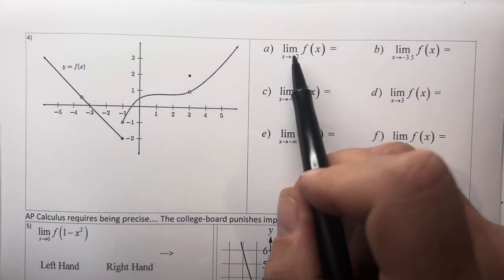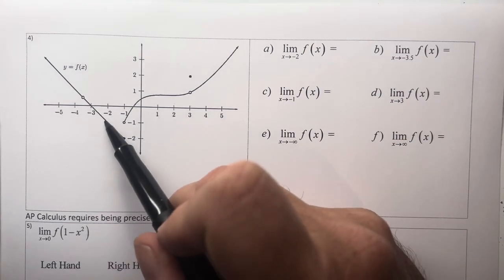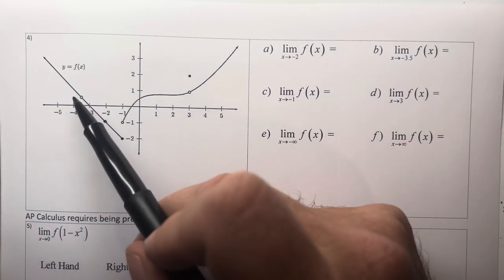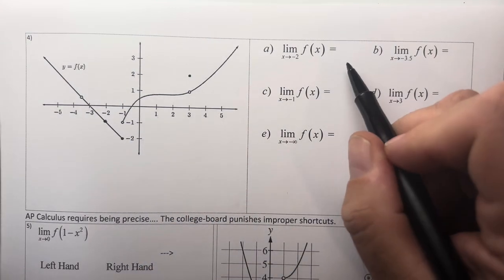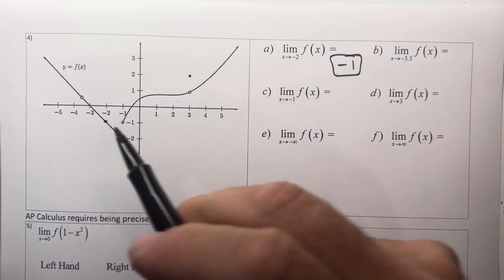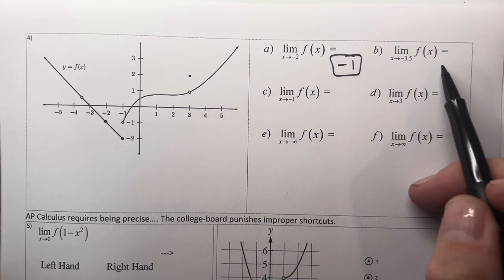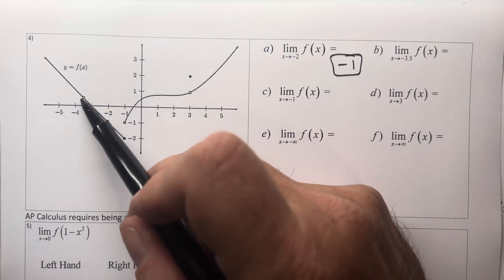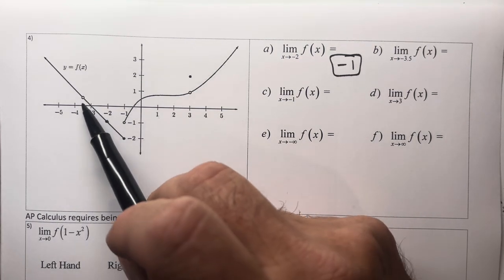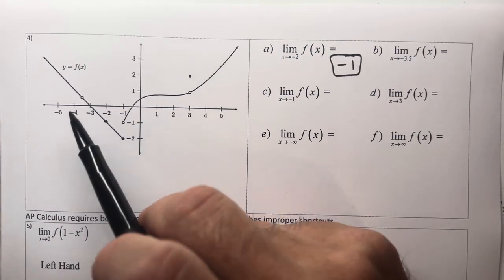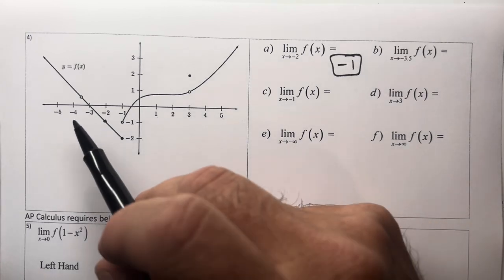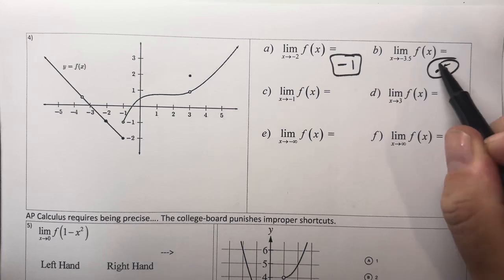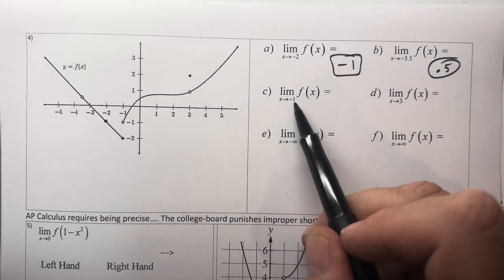All right, at -2, just your real basic, whatever that point is, it looks like it's going to be just -1. That's just the y value because it's a continuous function. Here at -3.5, all right, there's a hole there, but that doesn't matter. You don't care about the hole, you care about the neighborhood, and so I think that's just going to be 0.5. How about at -1?